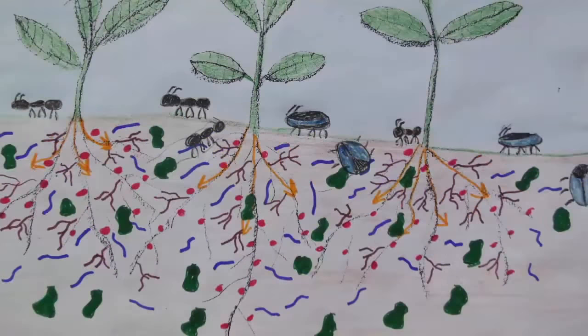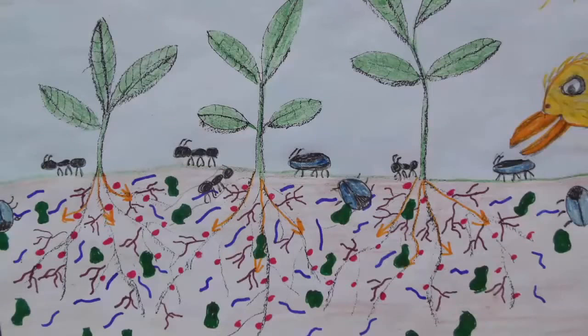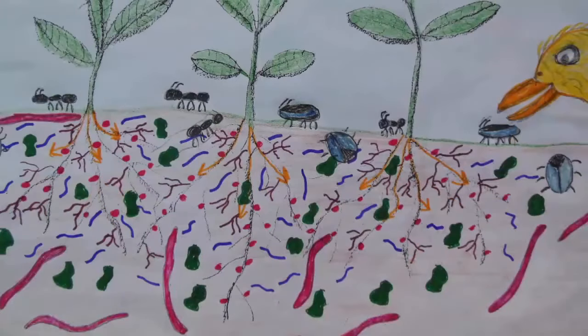Protozoa and nematodes are eaten by arthropods, and arthropods are the insects that have segmented bodies, such as spiders, moths, flies, grasshoppers, butterflies, bees, ants, beetles, and more. So the arthropods are eaten by snakes, toads, birds, and other animals. Earthworms that live in the soil eat bacteria, fungi, protozoas, and nematodes. So if you have a healthy worm population, then you have a healthy soil food web.